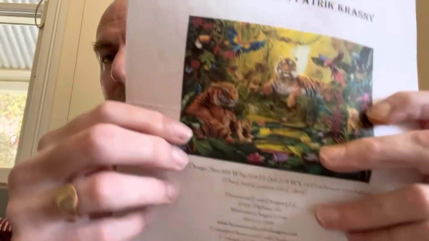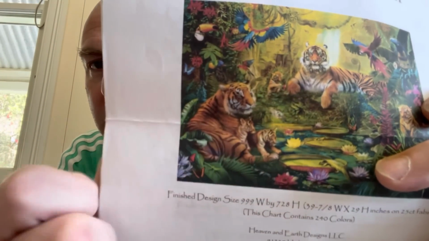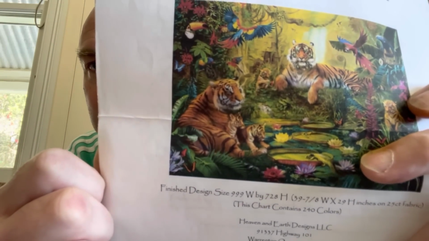And then the last piece I worked on was my Supersized Tiger Family of the Jungle, artwork by Jan and Patrick Krasny. It's this one. And I'm working on this little baby cub down here. And this one is done on 25 count easy guide, and I'm doing it 1/1 full cross.